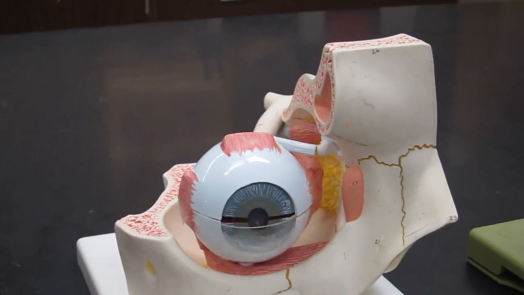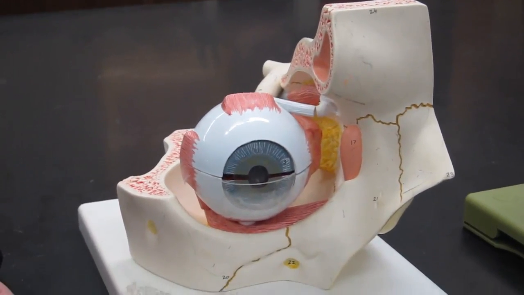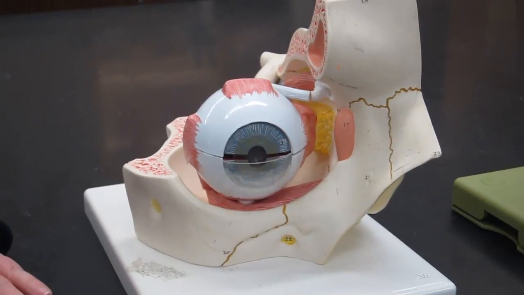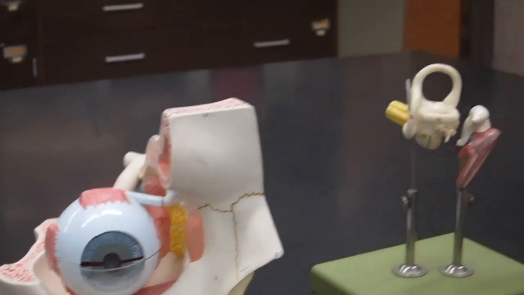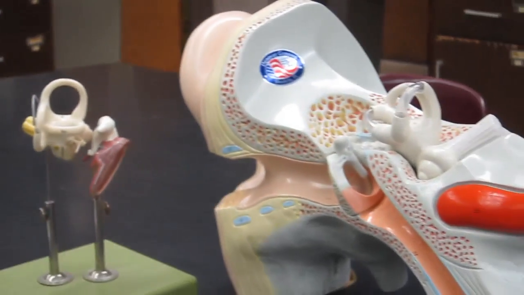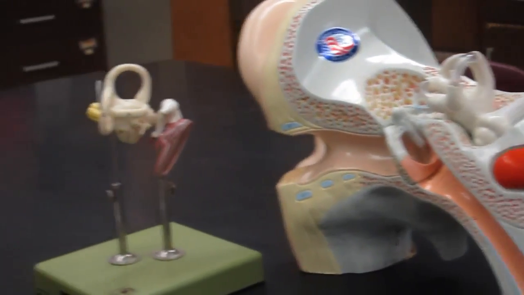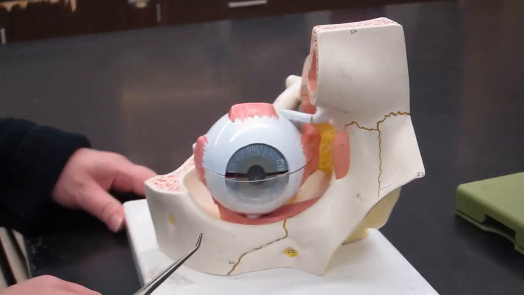Okay, so here's our video of the structures of the eye and ear that you're responsible for Lab 12. And we'll start with the eye. Let's just get our orientation here.